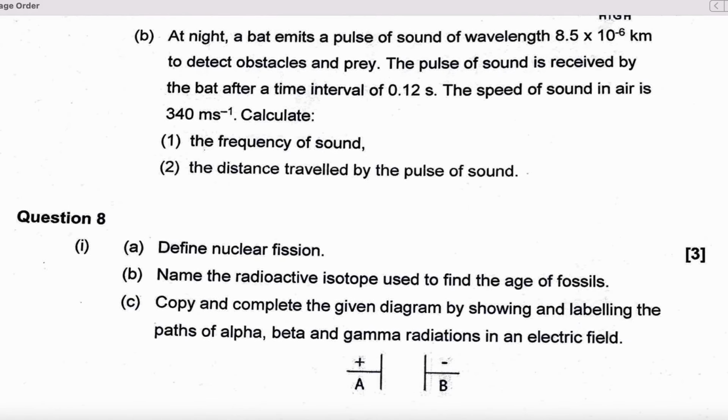What is this now? Wavelength. Can you see how they have given kilometers? Distance, kilometers. What is this? Distance. Wavelength is given here, so how distance? Because sound is... V equals to frequency into wavelength, this is wavelength. When it is wavelength, how can you call it distance?